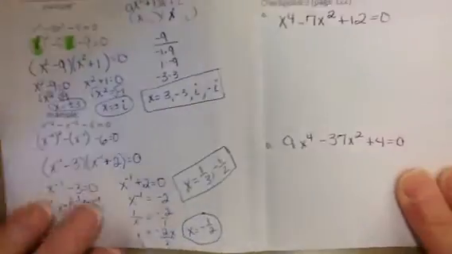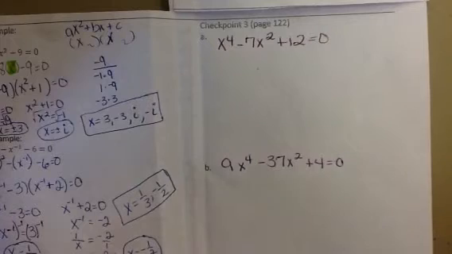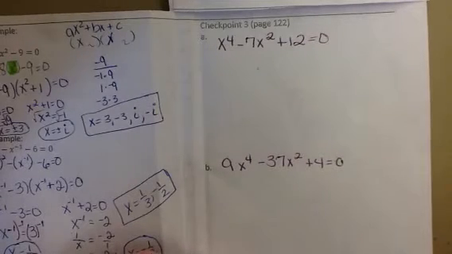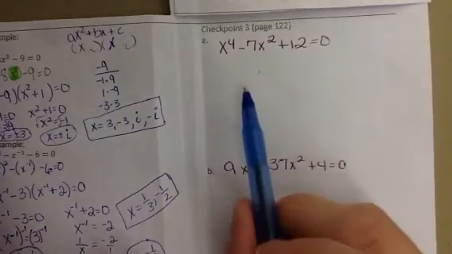Now the checkpoints are here. The best thing to do is to pause the video, try the checkpoint, and then come back and check it. I have to do these videos in less than 15 minutes or I can't upload them to YouTube because that's the only way I know how to do this at the moment. So pause it and then come back, and then I'm going to explain these and go through them kind of quickly so that I can get my time in.